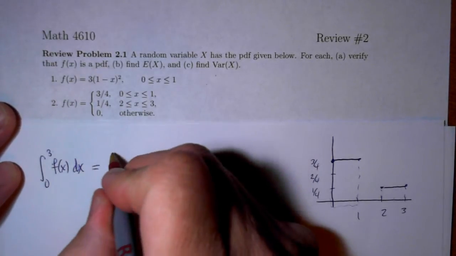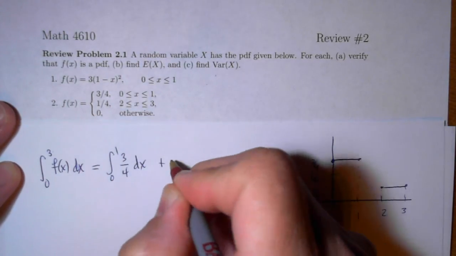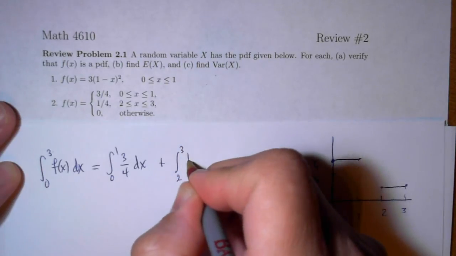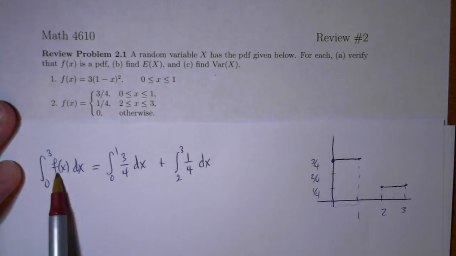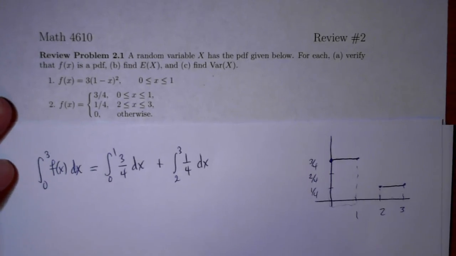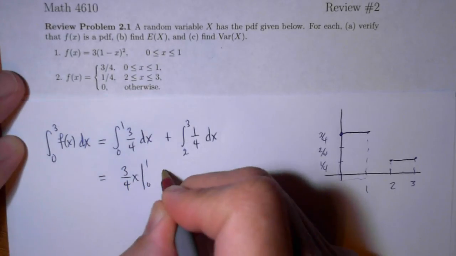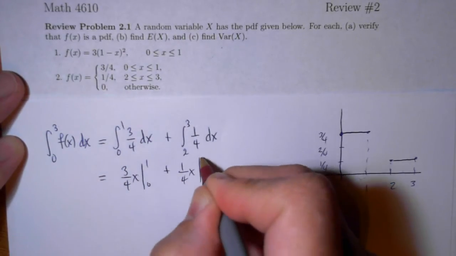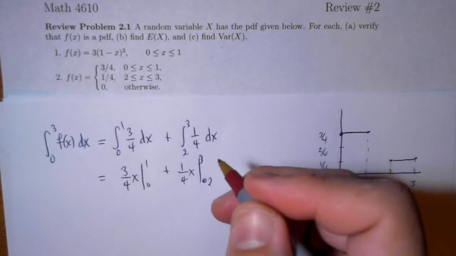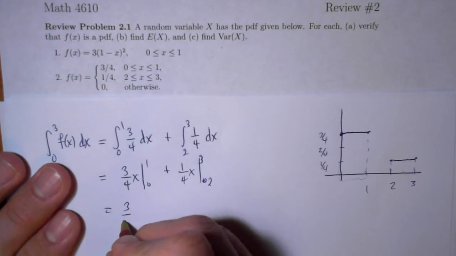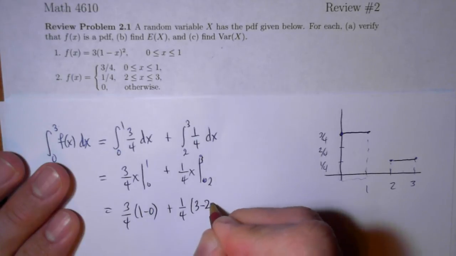The integral from 0 to 1, the function is defined to be 3/4. And from 2 to 3, the function is defined to be 1/4. Because it's piecewise defined, this integral splits into two parts. So that's 3/4 x evaluated from 0 to 1, plus 1/4 x evaluated from 2 to 3, pardon me. And so this is 3/4 times 1 minus 0, plus 1/4 times 3 minus 2.